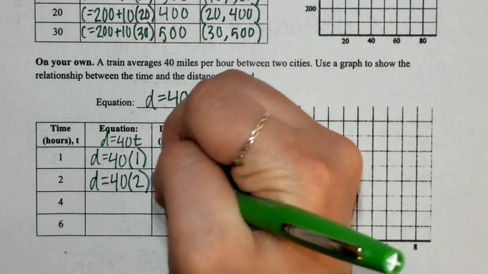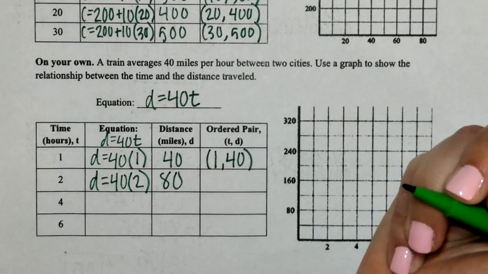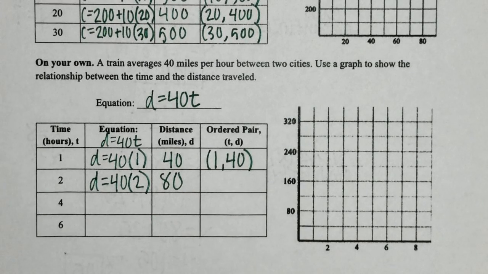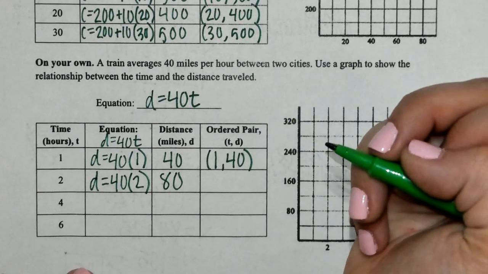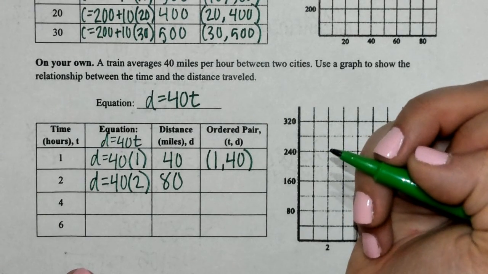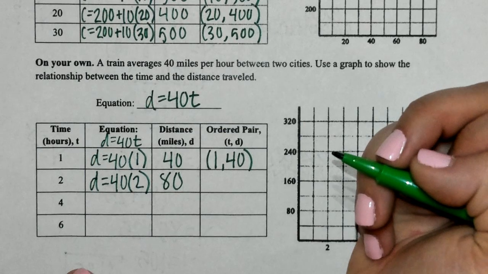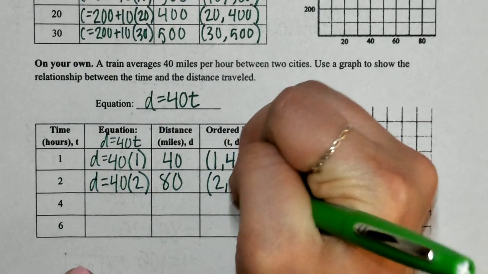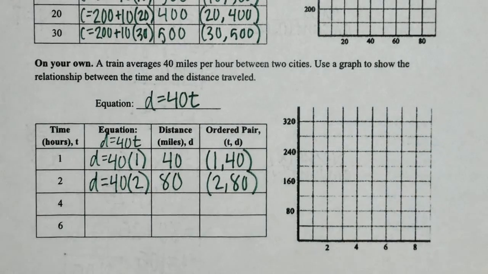40 times 2 is 80. So what's my ordered pair now? Benny? There you go. 2, 80. So that's saying that if we drive 2 hours, we're going to travel 80 miles in that time.